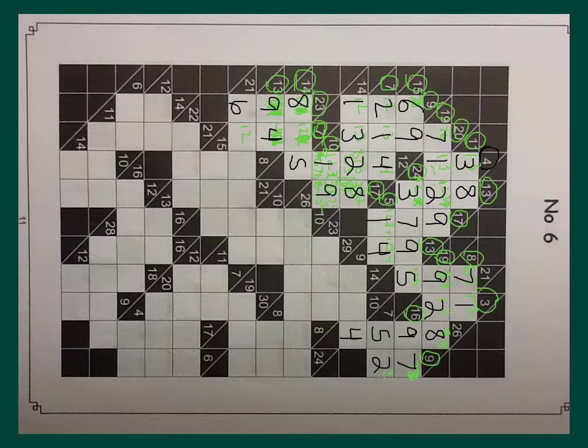Then when we look at the 14, we see 8 and 5 make 13, so this has to be a 1, which makes this a 2. And I'm going to stop there because I'm about to approach 15 minutes, and I don't think they'll let me upload it at that point.